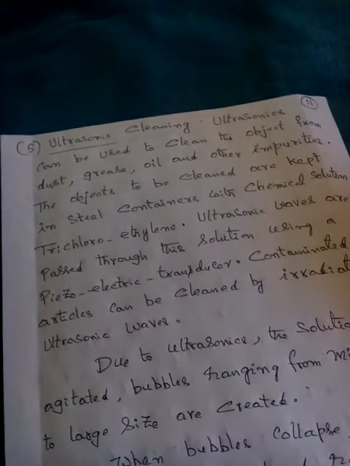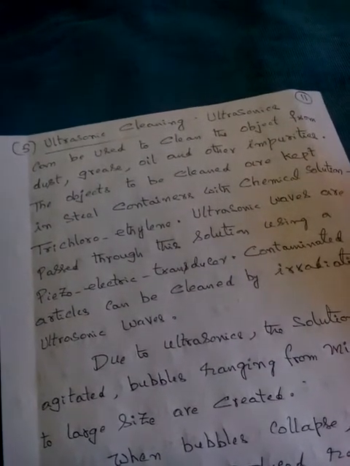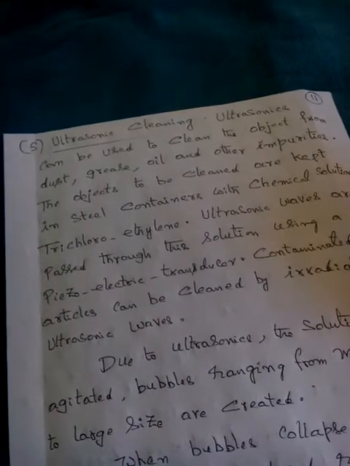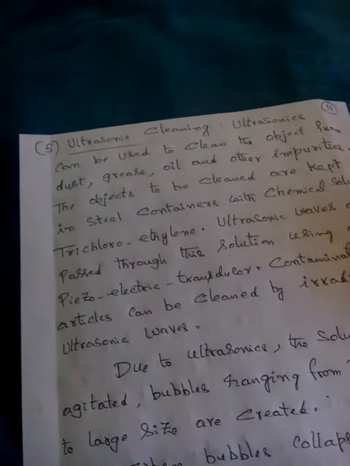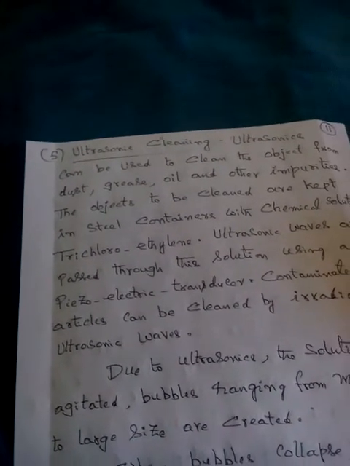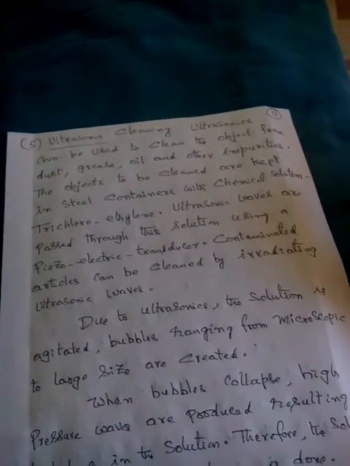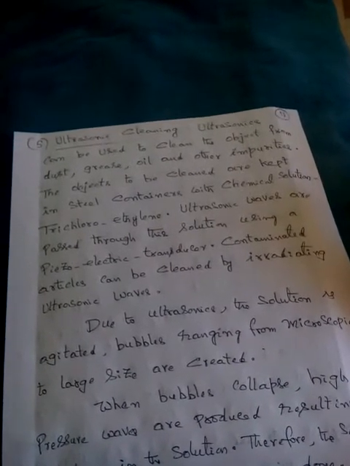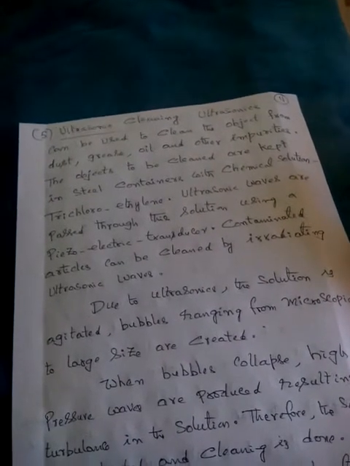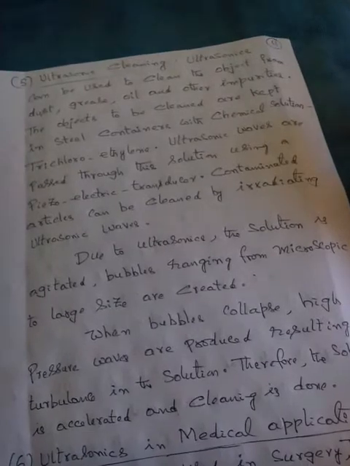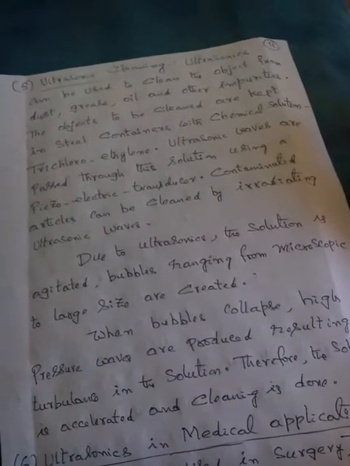Contaminated articles can be cleaned by irradiating ultrasonic waves. If there is a contamination on articles, it can be cleaned very easily by ultrasonic waves. Due to ultrasonics, the solution is agitated. Bubbles ranging from microscopic to large size are created. When bubbles collapse, high pressure waves are produced, resulting in turbulence in the solution. Therefore, the solution is accelerated and cleaning is done.